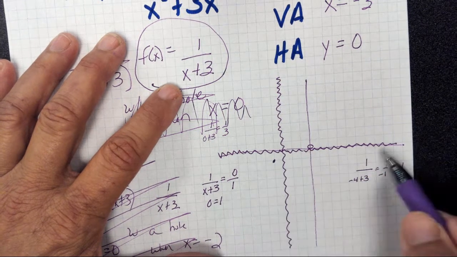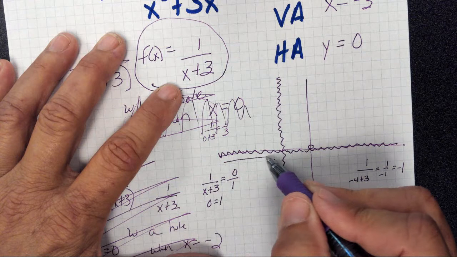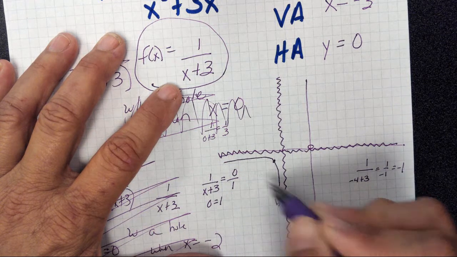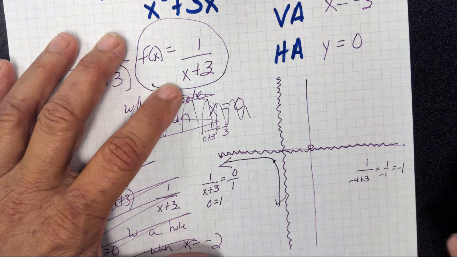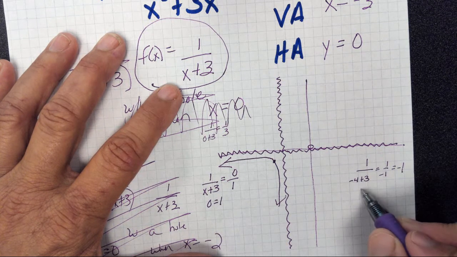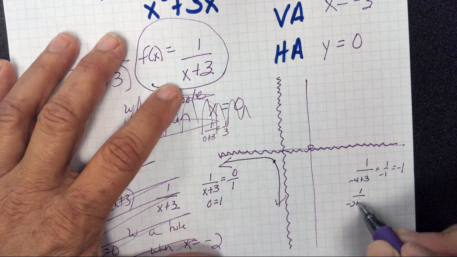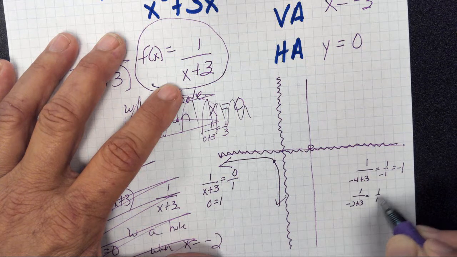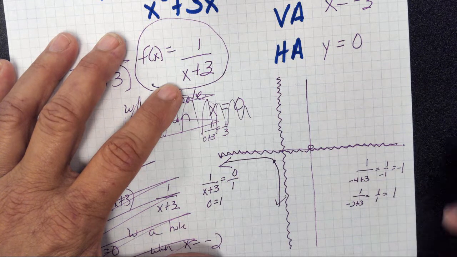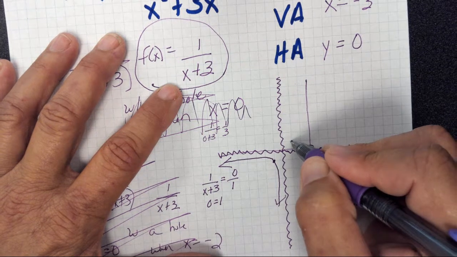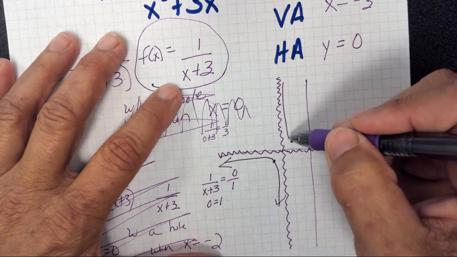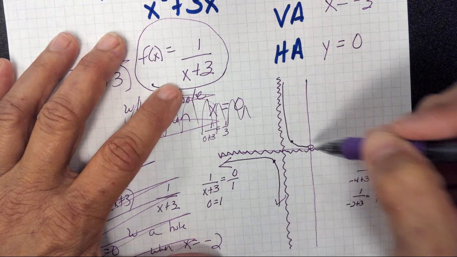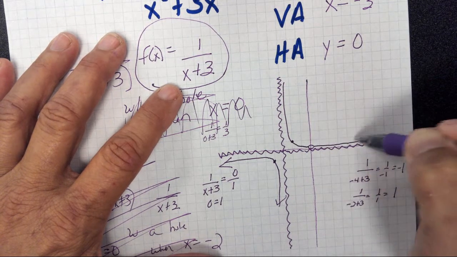Since it can't cross, if the 1 dot's below, it's the whole thing below. All right, then plug in something to the right. Let's say -2. So 1 over -2 plus 3 would be 1 over 1, which is 1. So I would have a dot at -2, 1. Can't cross. So since the dot is above, everything's above. When you get to the hole, just pick up your pencil, skip over your hole, and then start going again.